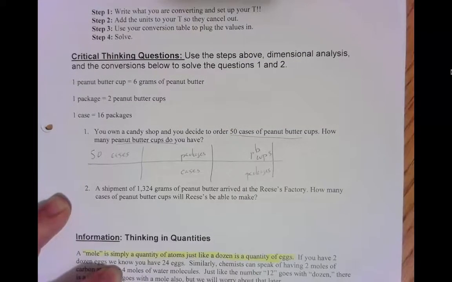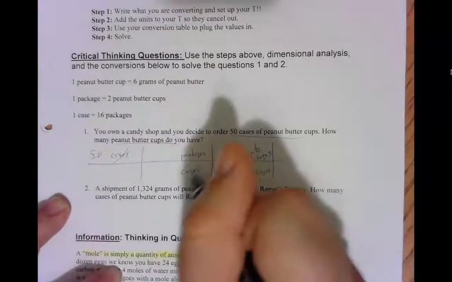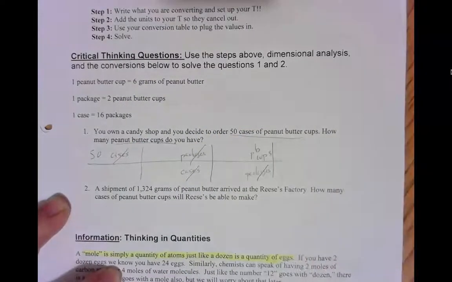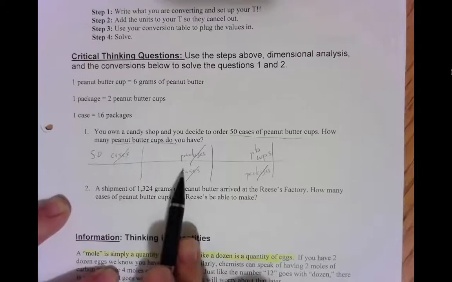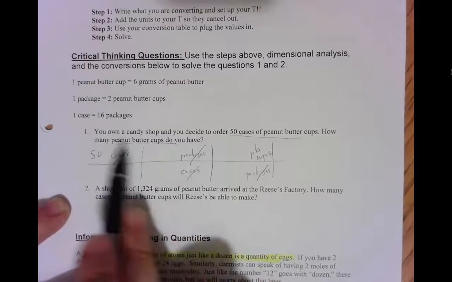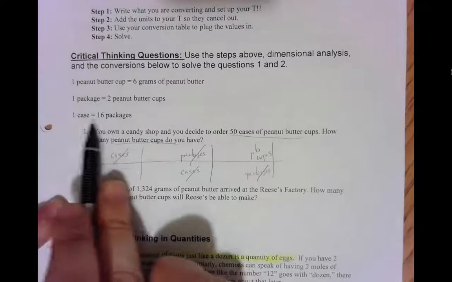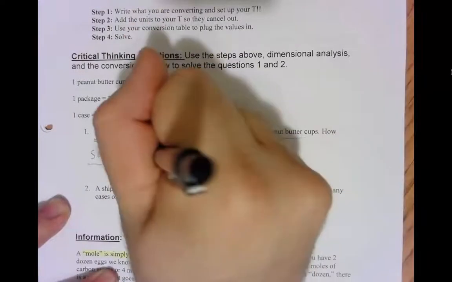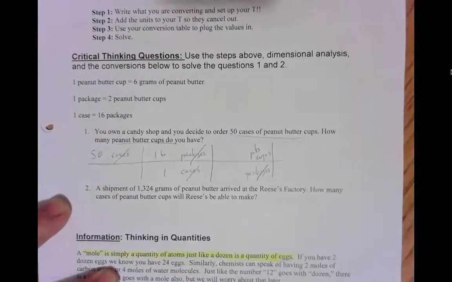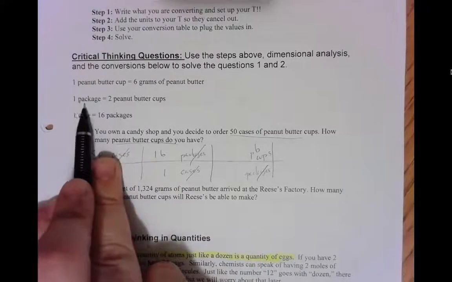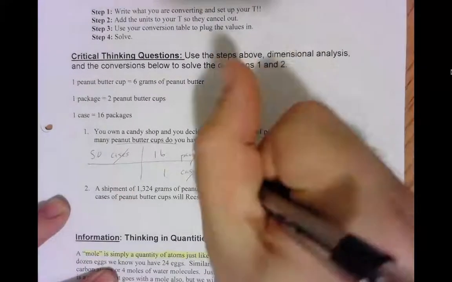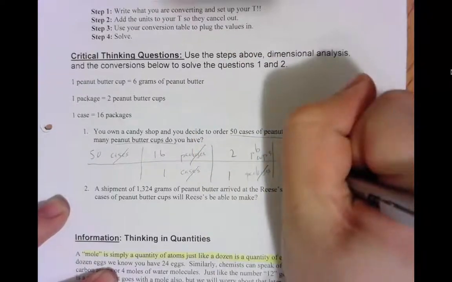Remember guys, step 2 is writing our units in so they cancel. Note, before I go to step 3, there are no numbers, only units written in my T. So we can look, we would see we have cases and packages. So we need to use a conversion that has cases and packages. We put a 1 next to case, 16 next to packages. The next one, packages and peanut butter cups. So we look for that conversion. We put a 1 next to package, and a 2 next to peanut butter cup.